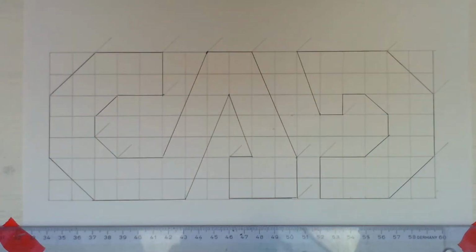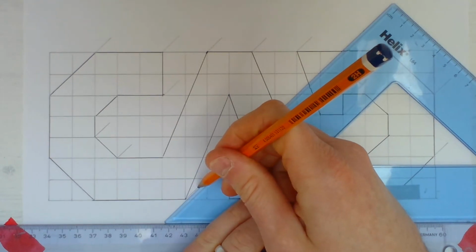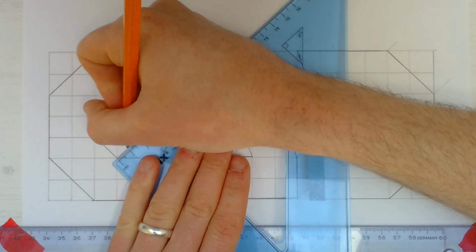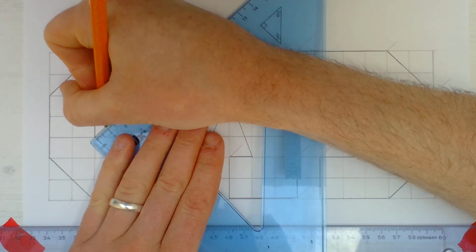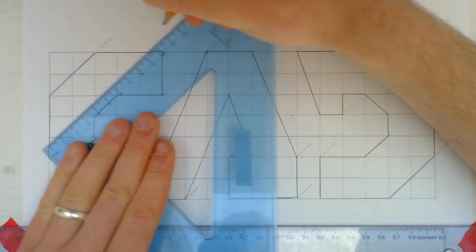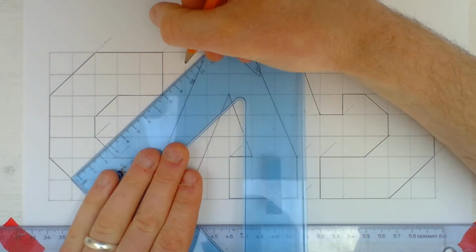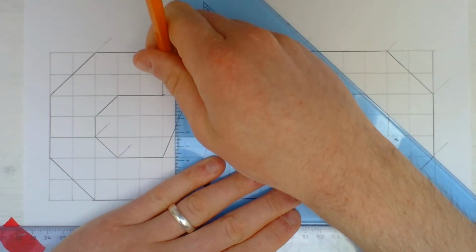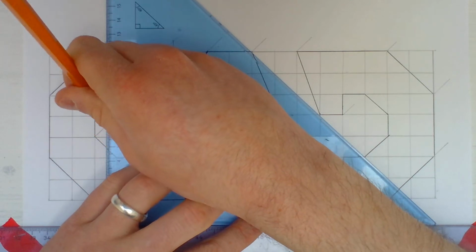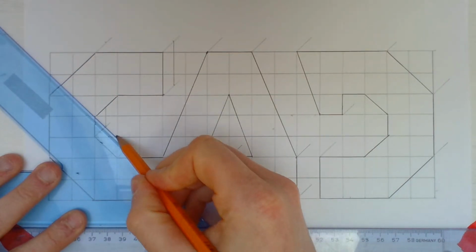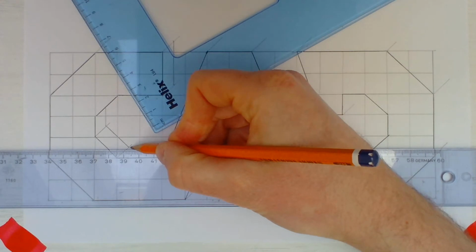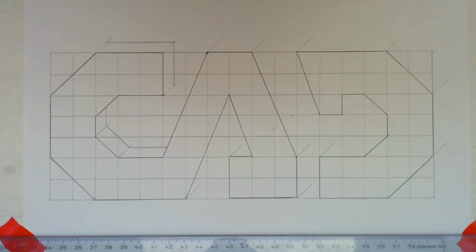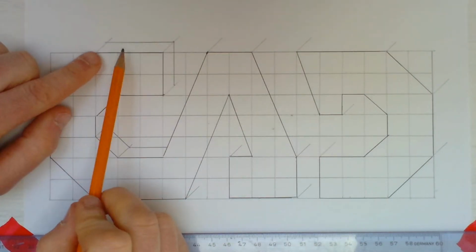Okay, so anywhere I could project, actually there's one more down here. Anywhere I could project, I projected, and I project back 1 centimeter. So measure 1 centimeter on each one of these lines. Okay, so I do my letter C. So that's my letter C. Okay, so shade that in.